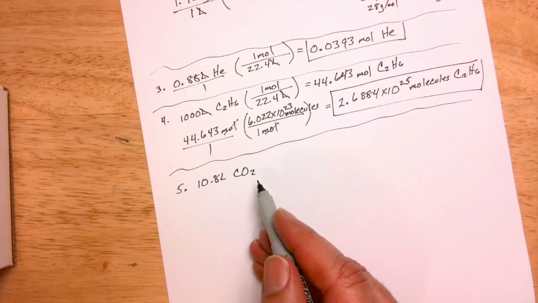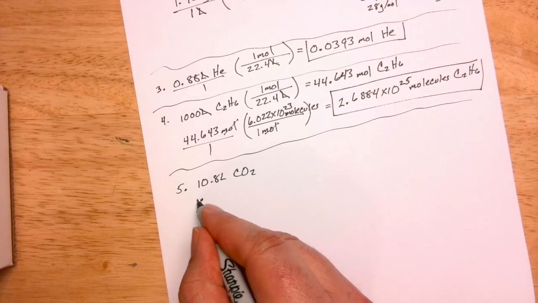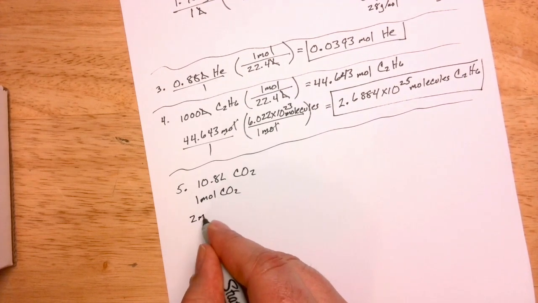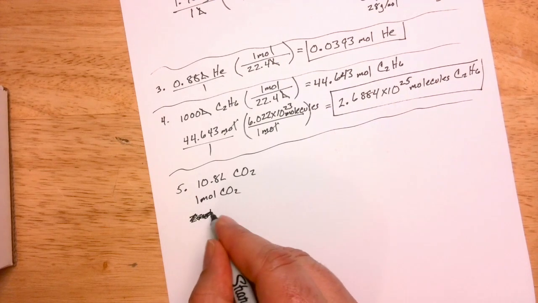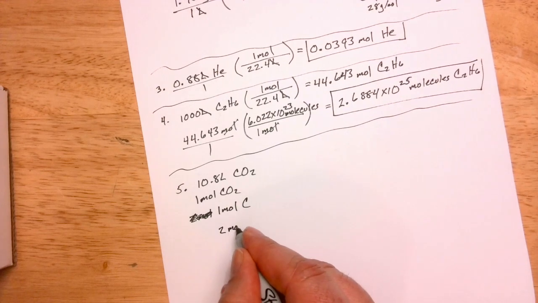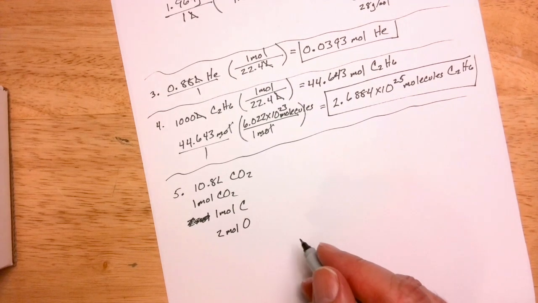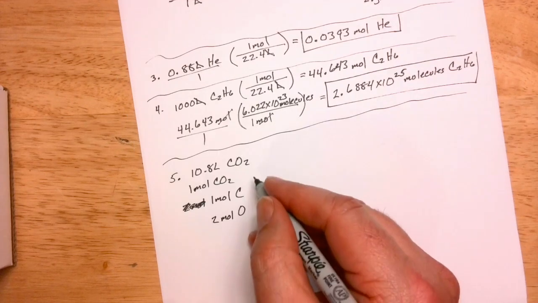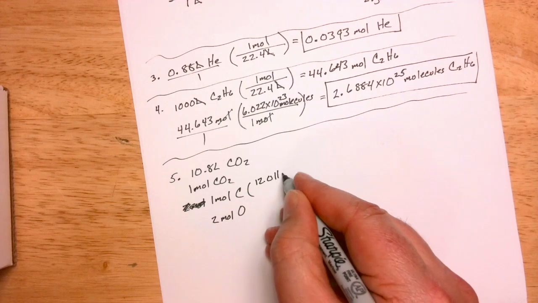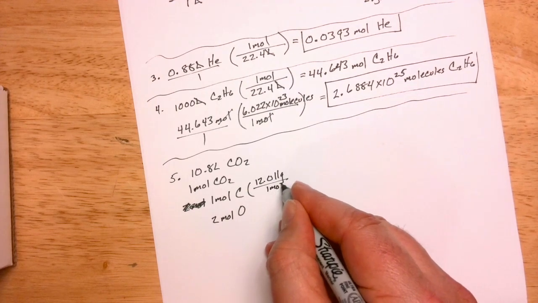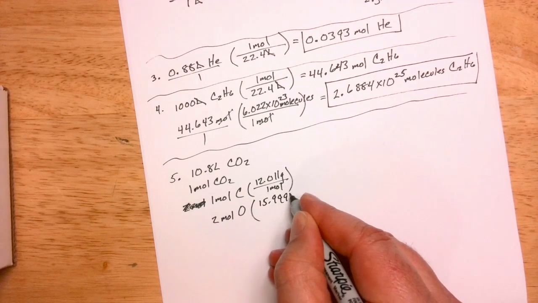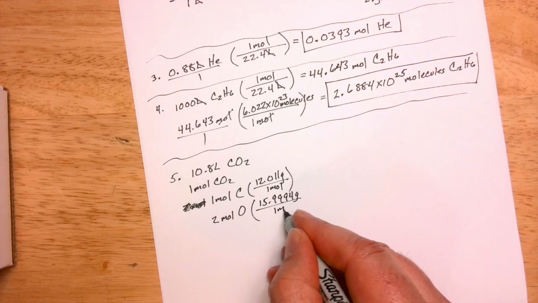Now, carbon dioxide, if I have 1 mole of CO2, I'm going to have 1 mole of carbon and 2 moles of oxygen. So we need to find out the weight of each one of those. Carbon is 12.011 grams for every 1 mole. Oxygen is 15.9994 grams for every 1 mole.